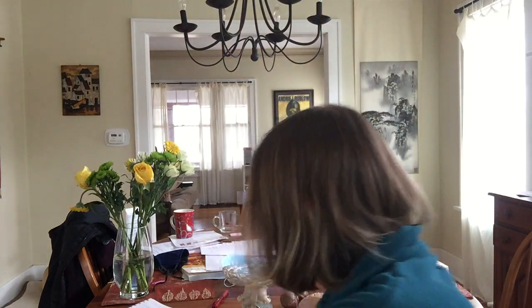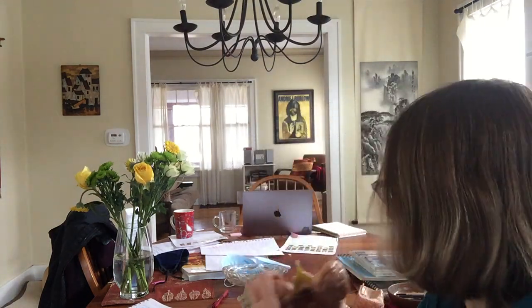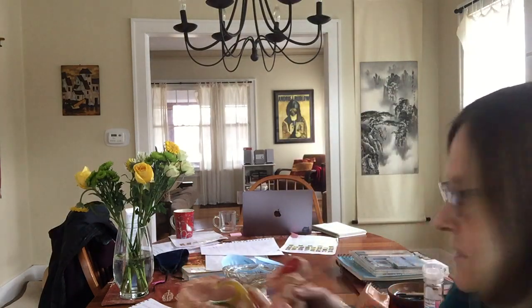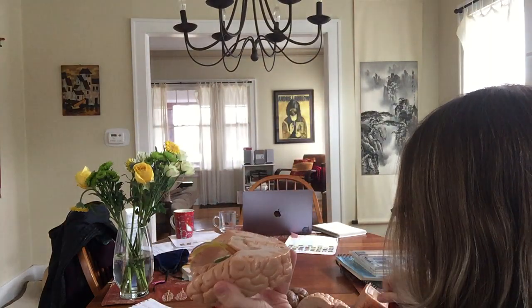All right, then a couple more things I'll show you before we stop. This was the part that was around here, right here. We took out the brainstem, we took out kind of the middle.